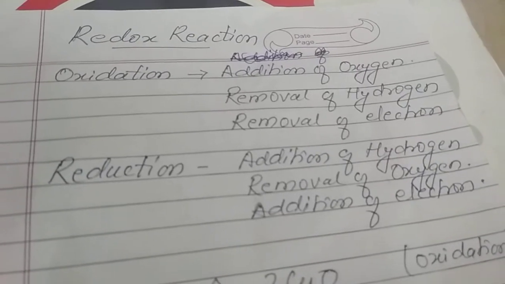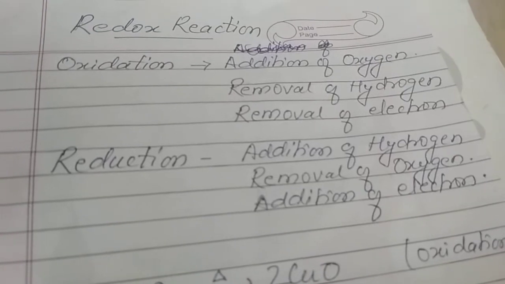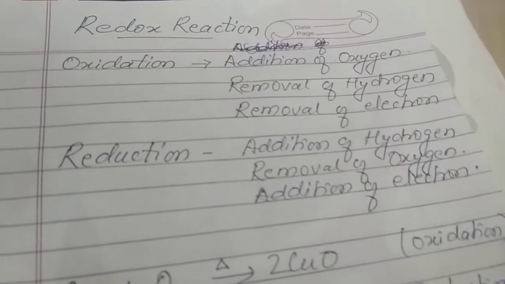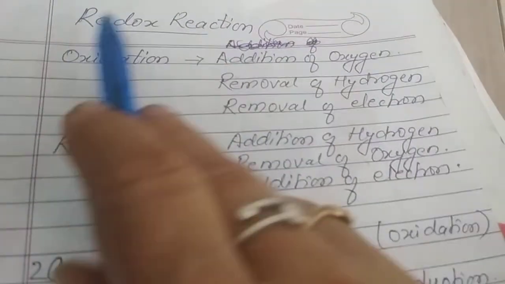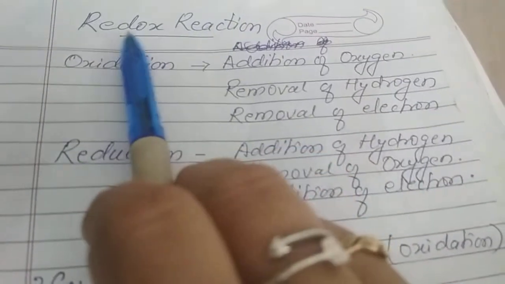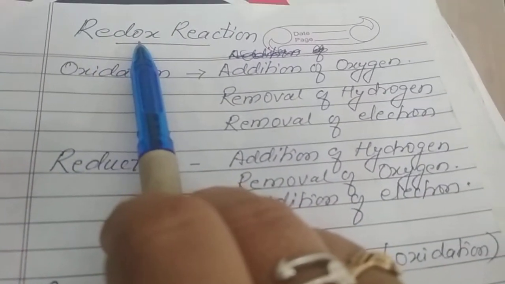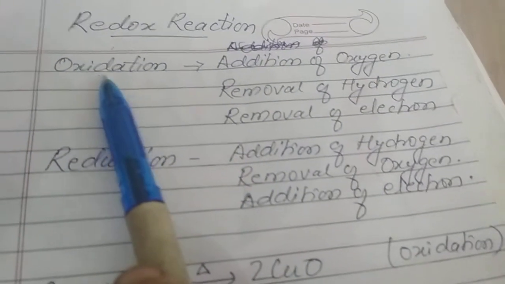Children, because of this pandemic, I am going to teach you online with these videos. I will try my level best to make you understand this redox reaction. First, redox means reduction and oxidation, both reactions taking place. By telling you this, you may not understand what we are talking about, so first we will talk about oxidation.